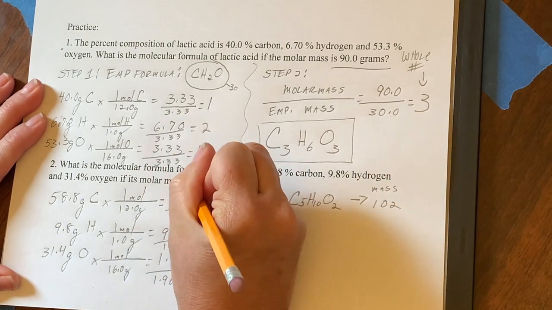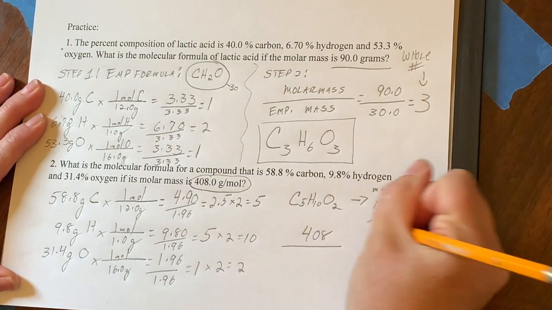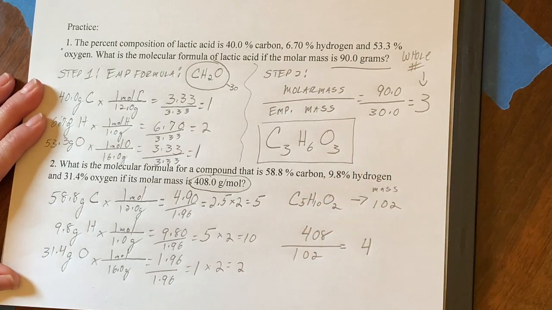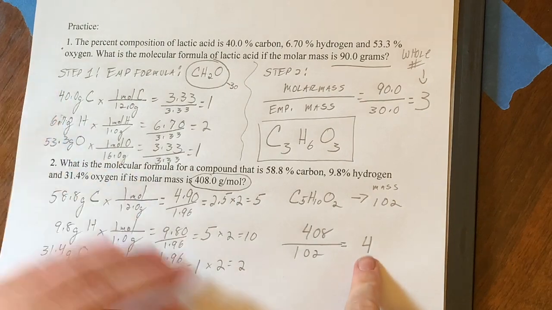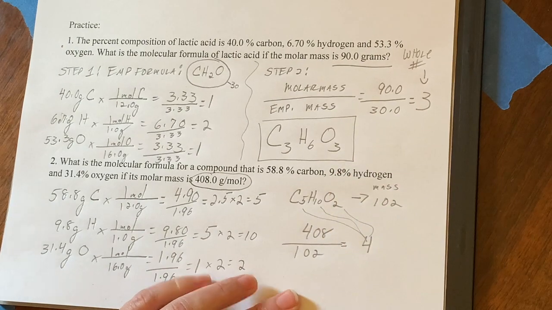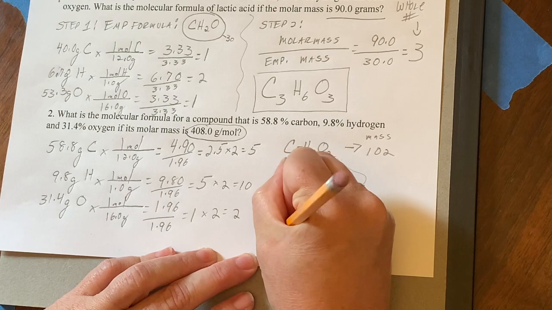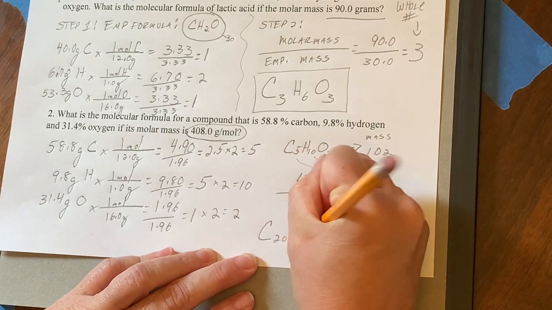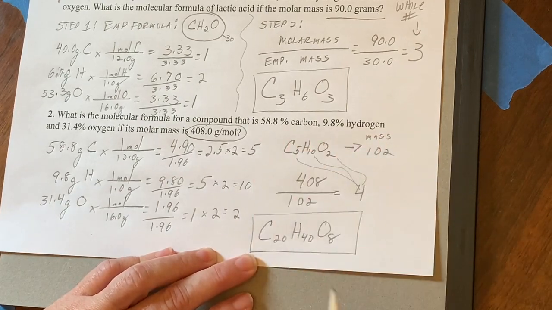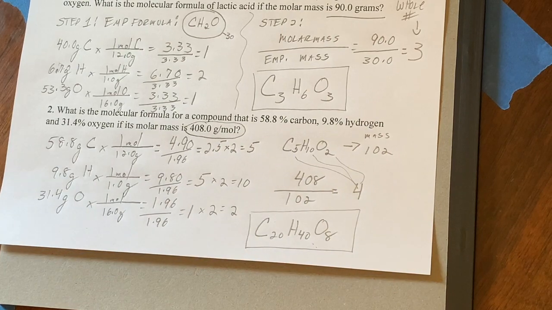I told you that the molar mass is 408. So I'm going to take 408 and divide it by 102. This should give me a whole number, and it does. It gives me 4. I'm now going to take this 4 and multiply it by each of the subscripts in that empirical formula to give me the molecular formula, C20H40O8. And then always a nice thing to check is you can go back and find the mass of this, and it certainly should be 408.